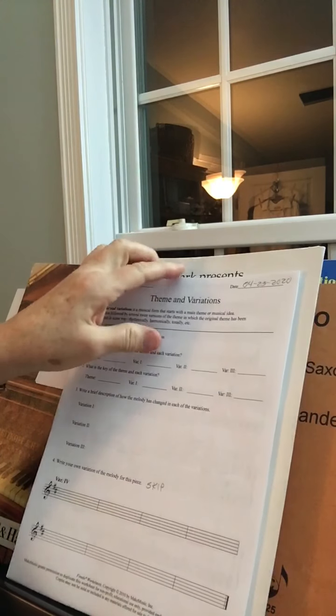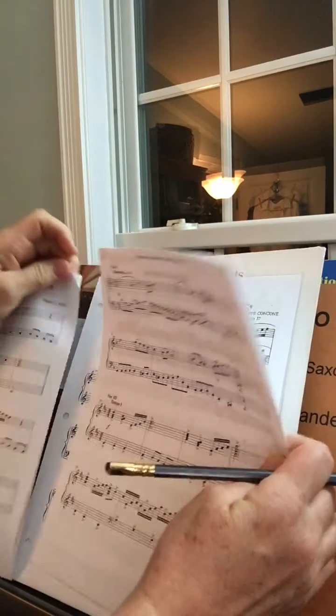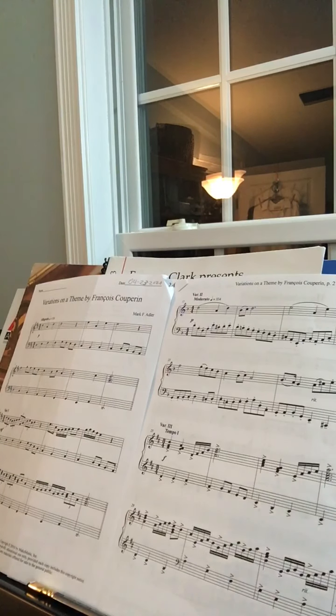And this is another form very popular in piano music called theme and variation form. And there's a theme, which in this case is this theme. And then if you note, then he writes variations on it.